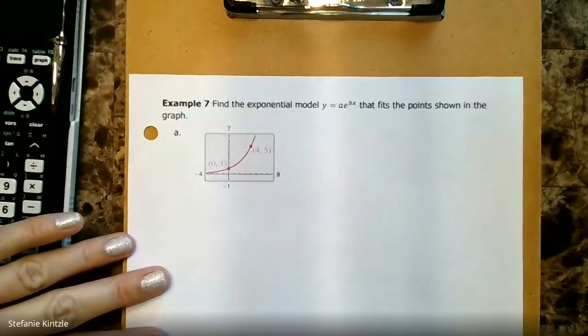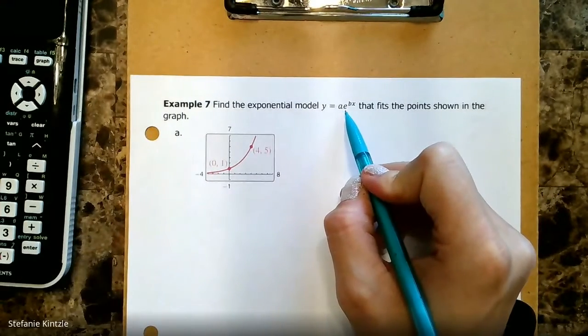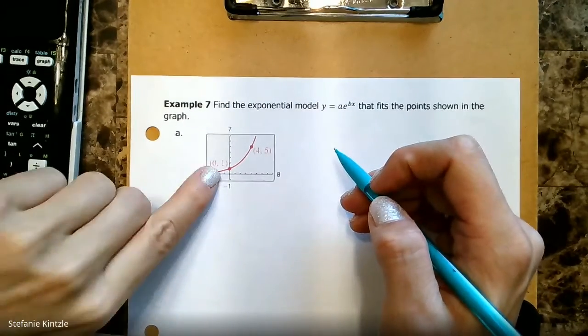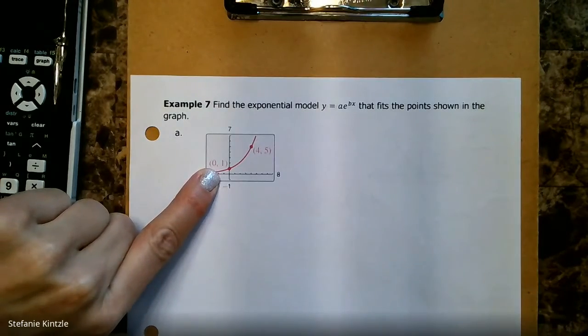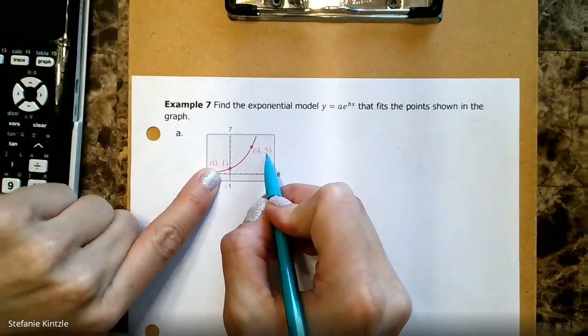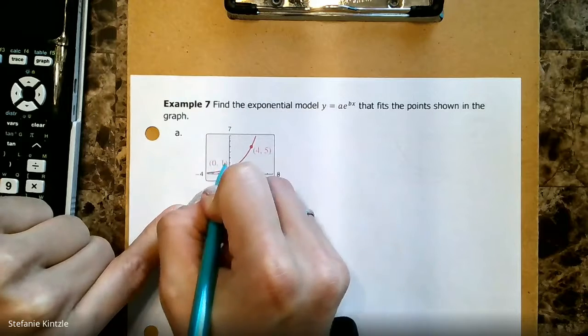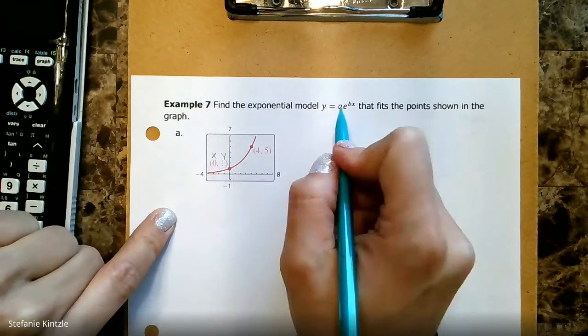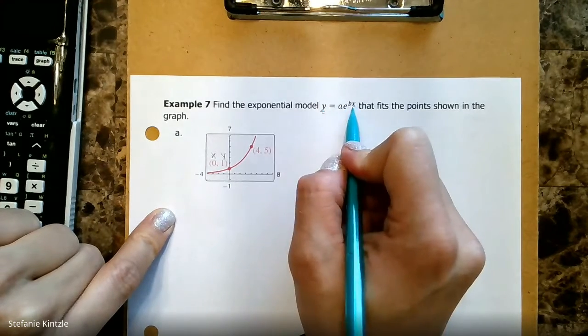Find the exponential model y equals a times e to the bx power that fits the points shown in the graph. So we have a y-intercept, 0 and 1, and then we have an x, y point, 4, 5. So we're first going to use our y-intercept. X is 0, y is 1, and we're going to plug those in for x and y.